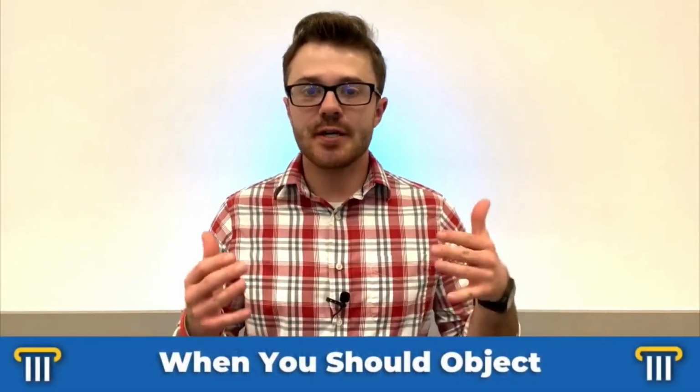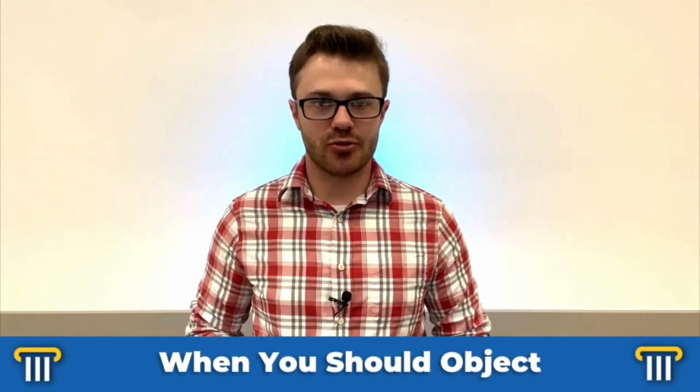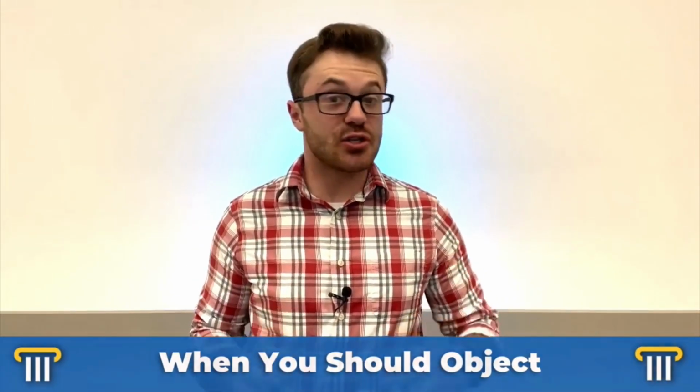Let's do it. All right, starting out with when you should object to speculation or lack of personal knowledge. Now, both of those objections are very similar. In fact, they both come from the same rule, which is Rule 602 of the Federal Rules of Evidence. But there is a bit of a distinction between them, and that's what I want to go over right here as we talk about when you should object to speculation or lack of personal knowledge. I think we all understand that in a general sense, speculation and lack of personal knowledge is when a witness is talking about things that they don't really know about, that they can't really know about.